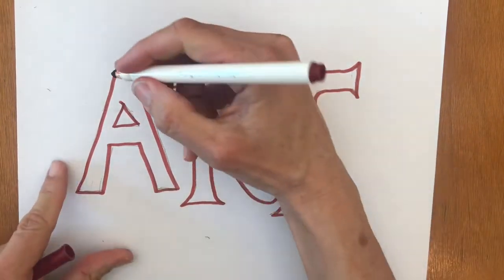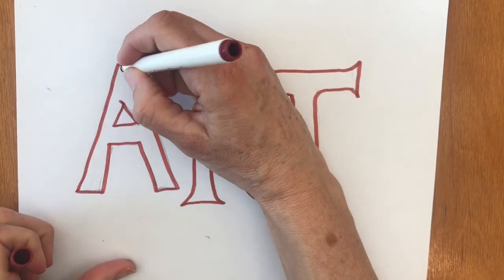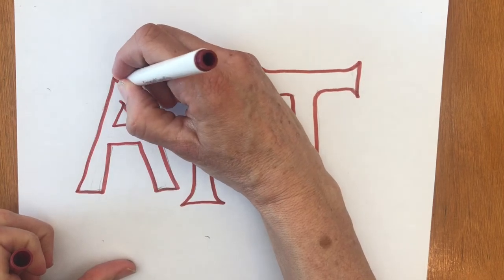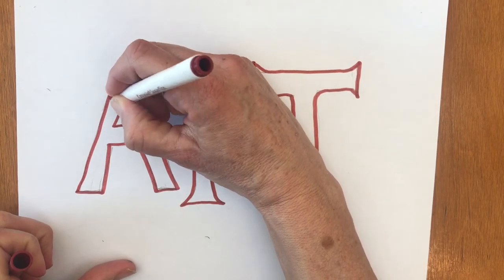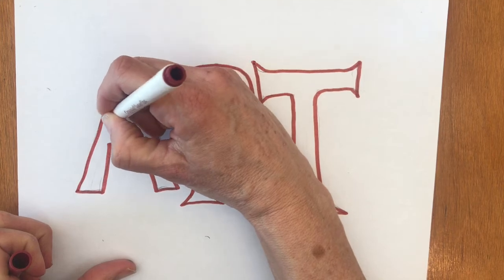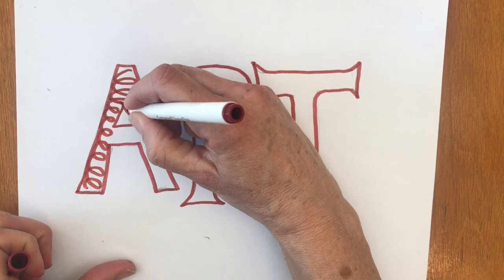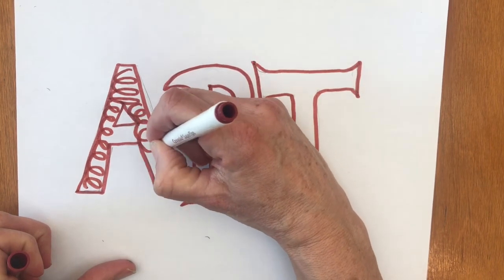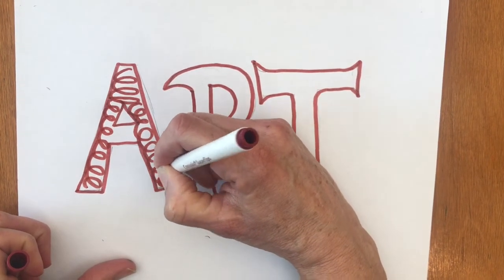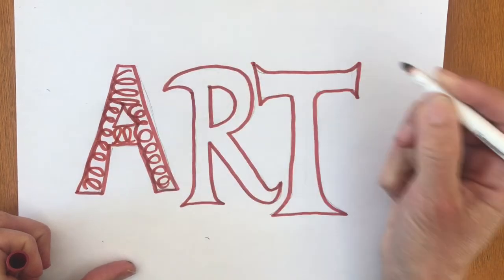Then you can go back in and we can use pencils or markers or crayons, and you can start to add those Zentangle designs inside of those letters that you just drew, and you guys can get super creative with what you do there.